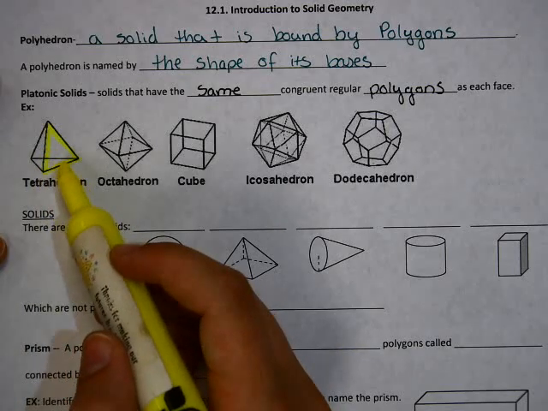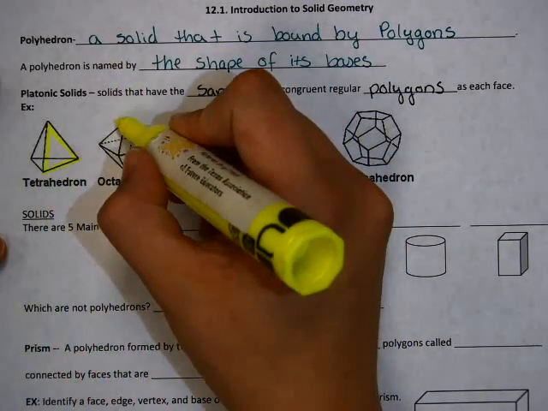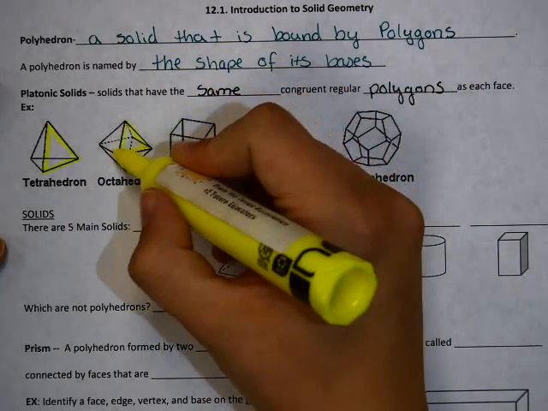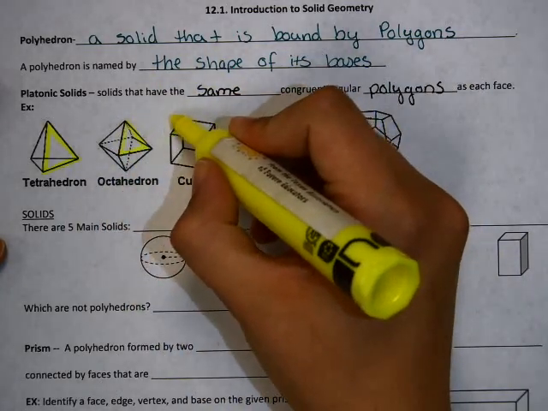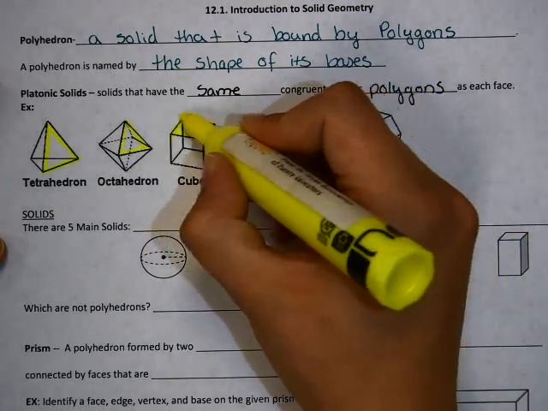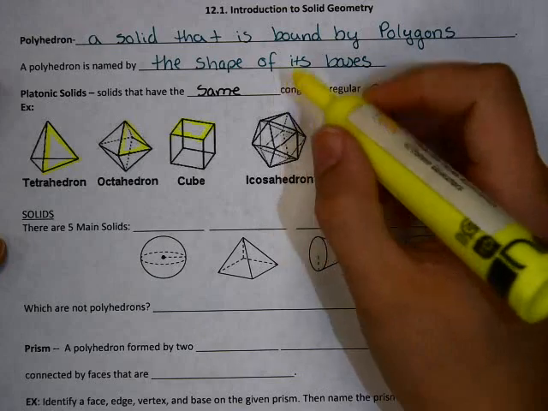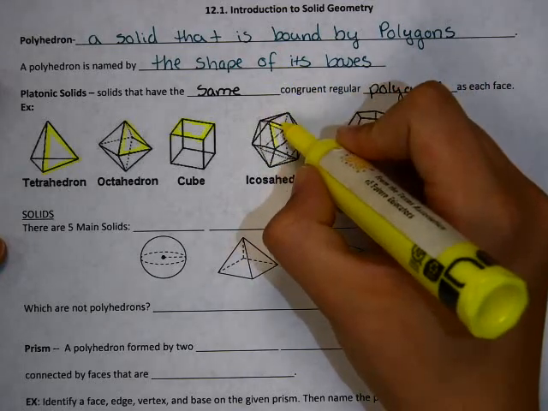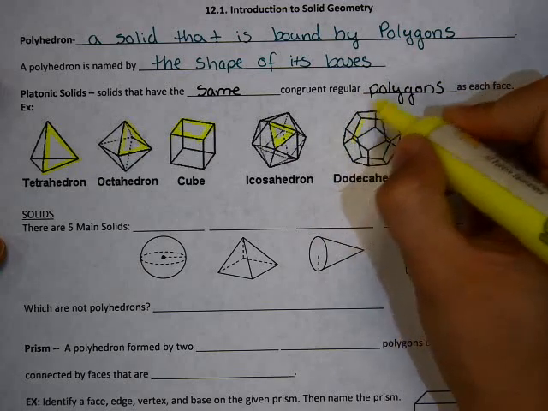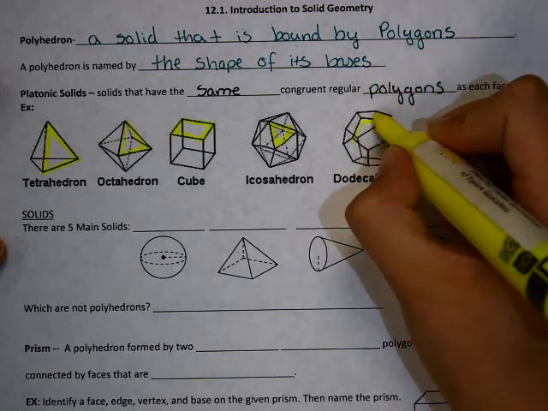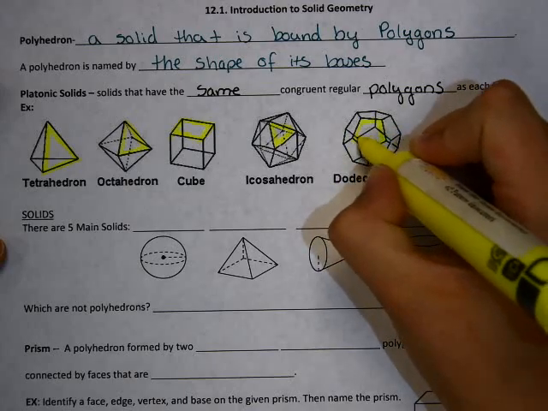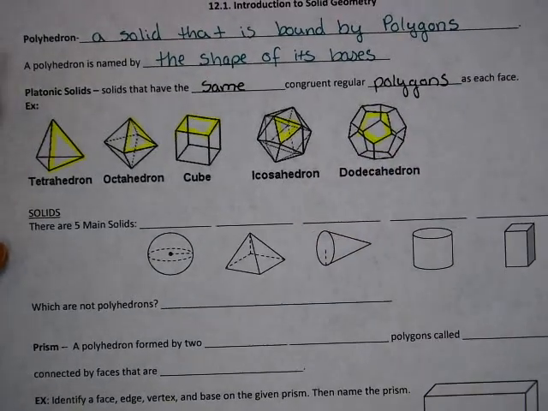So this would be a base, this would be a base, and they're all regular, meaning they have congruent angles and congruent sides. Cube, same thing, but this time it's a square base. Here we have another triangle, and a dodecahedron would actually be a pentagonal base.